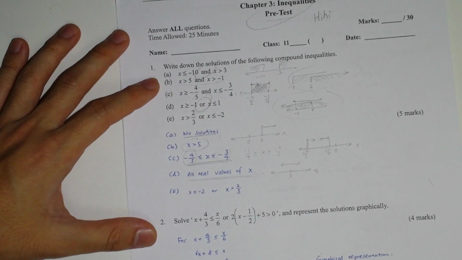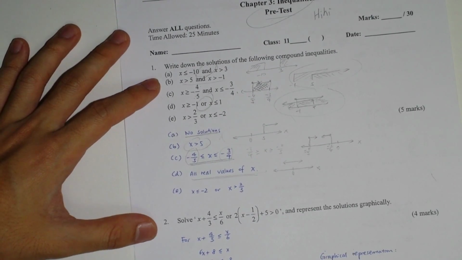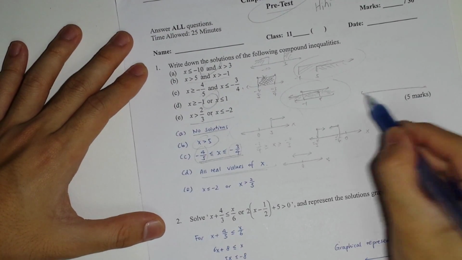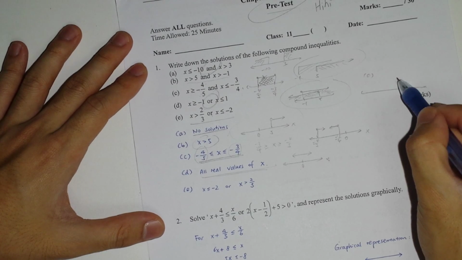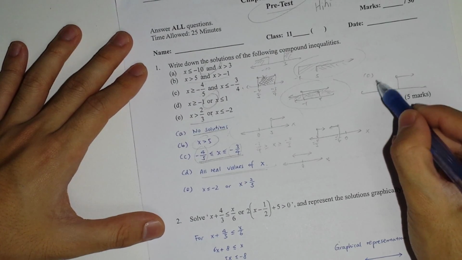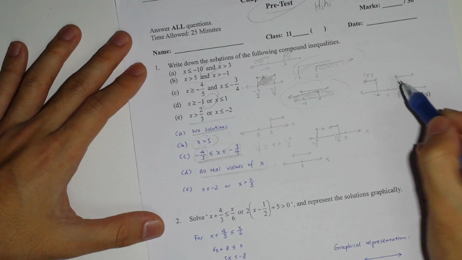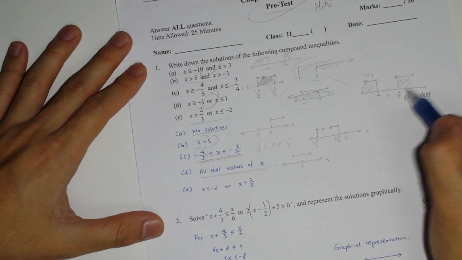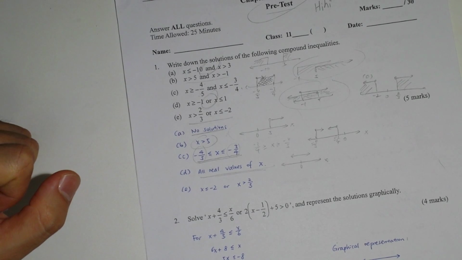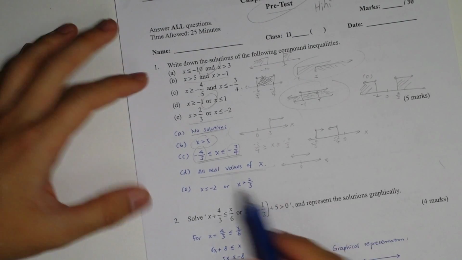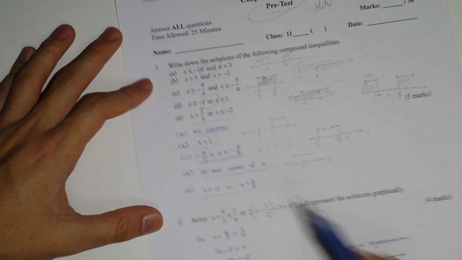So please give this. For part E, similarly, you have to draw the arrows, and then you find that for part E, it will be greater than 2 over 3, smaller than -2. You see that this region and this region should be the final answers. You must be curious, how should I write that? Never mind, just keep this as the final answers.